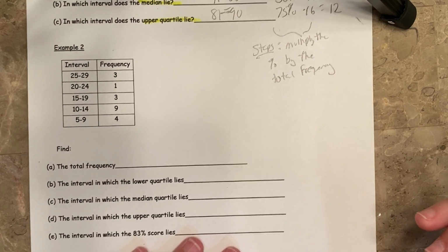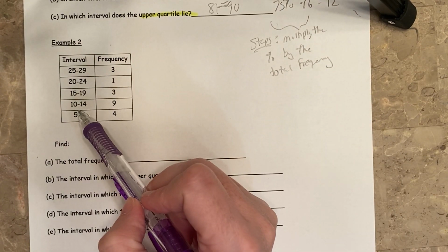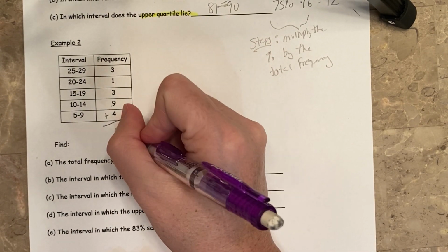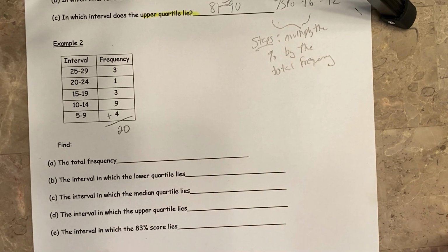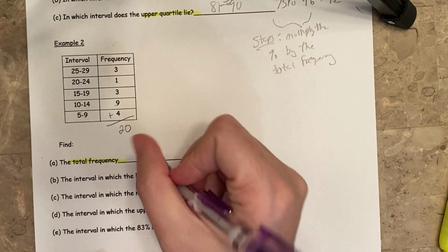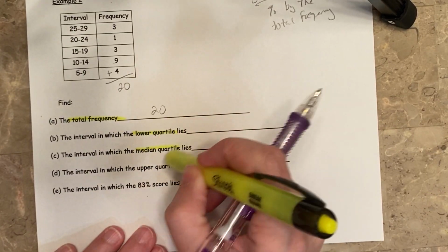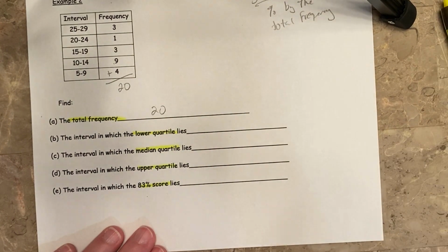All right, one more quick example. Example 2, we have our interval, we have our frequency. First of all, let's get our total frequency. Oh, that was our first question. Okay, total frequency is 20. And then we want to know, again, the lower quartile, the median, and the upper quartile.